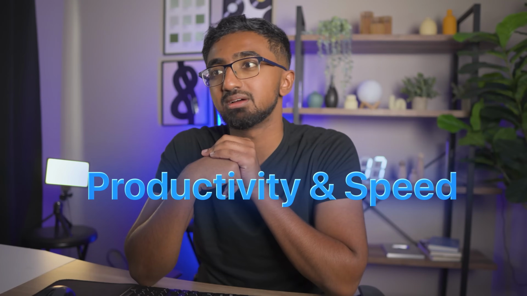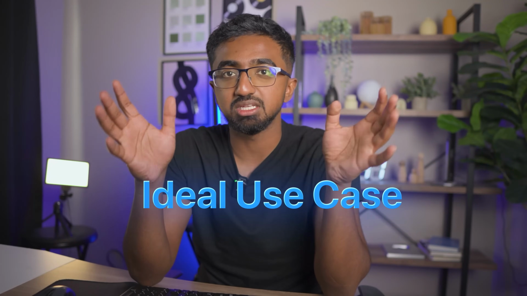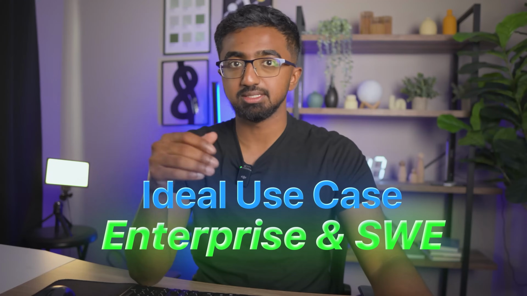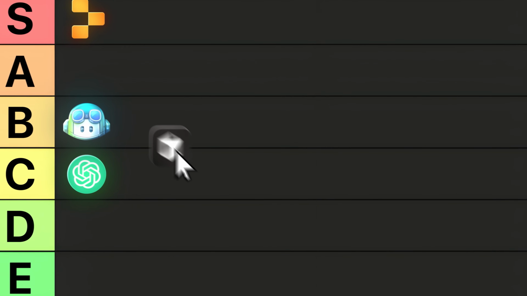So I would say 10 out of 10. Best ideal use case, I would say enterprise software engineers, those use cases are phenomenal. So I would give it A tier.